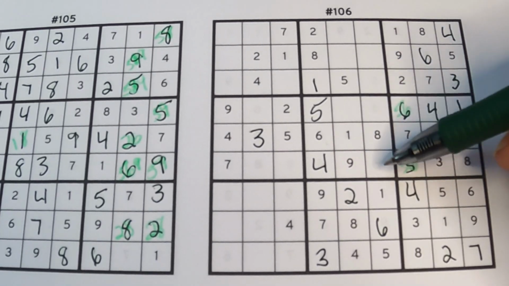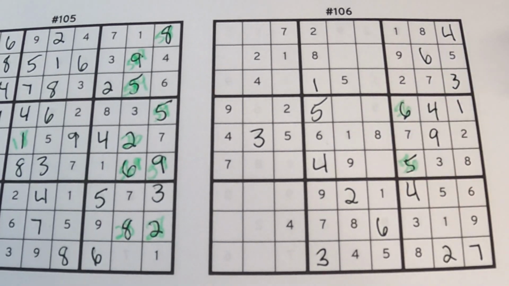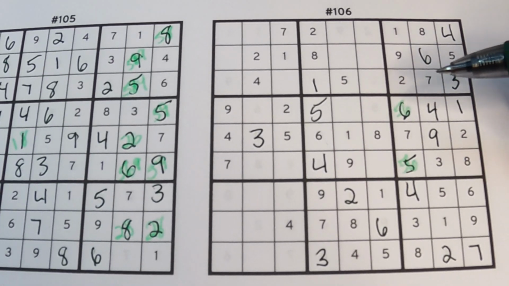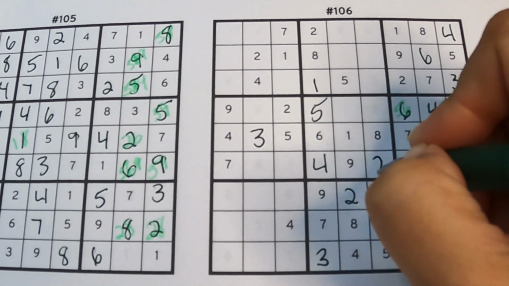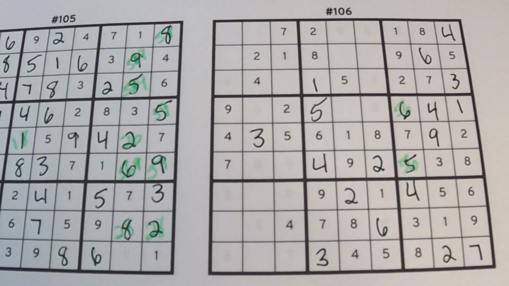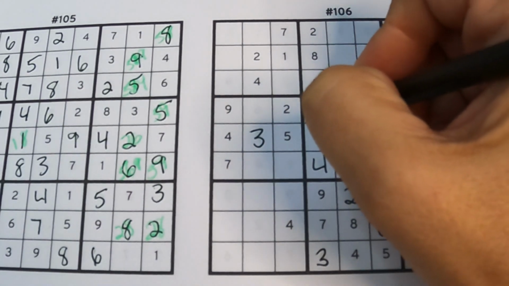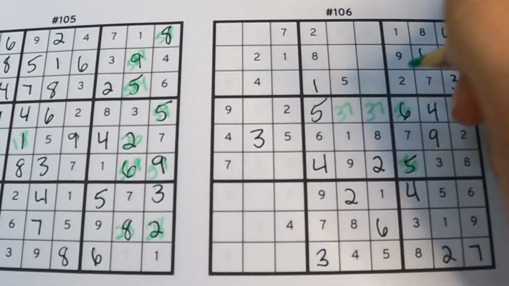For this box now, we're missing 2, 3, and 7. We've got a 2 covering these two boxes, so our 2 must be here. But I don't see any other help. So 3, 7.